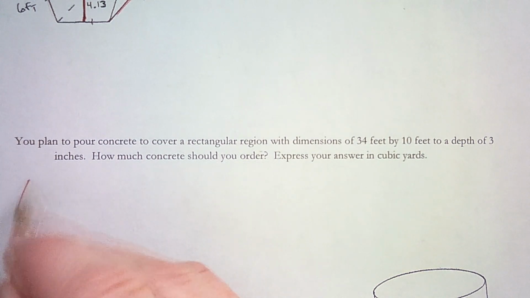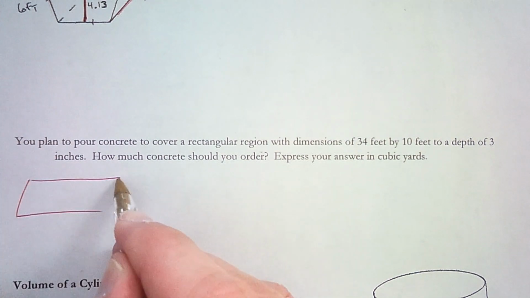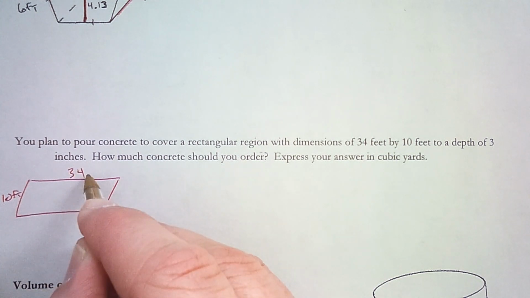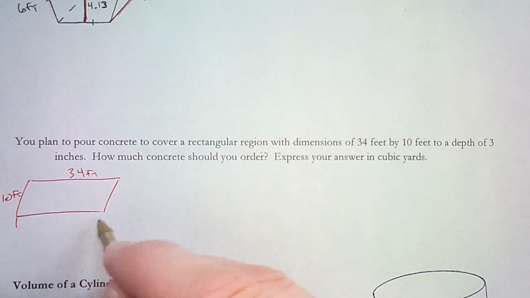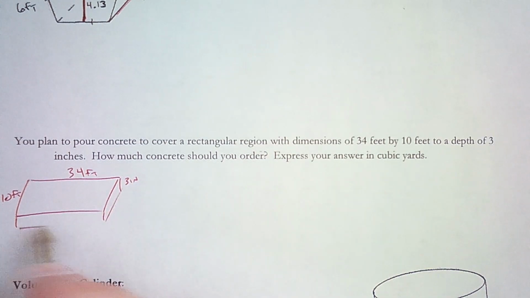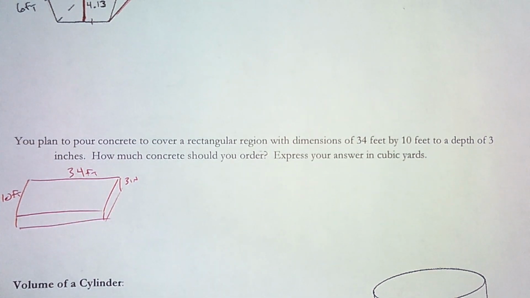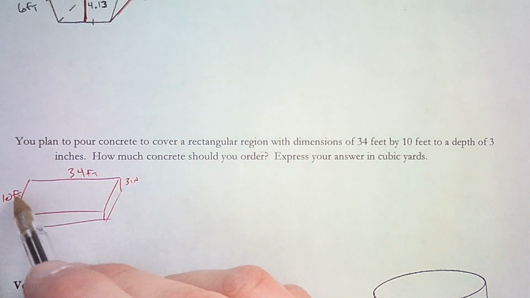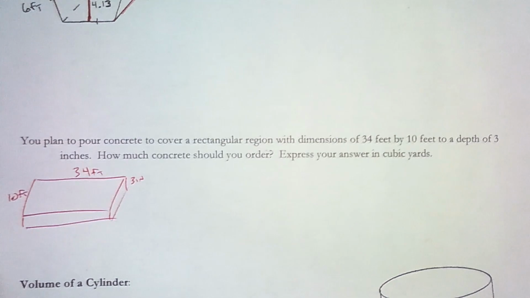So what that looks like, here is the 10-foot by 34-foot floor, and we wanted concrete 3 inches deep. So it would look about like that. So it's a rectangular prism. Now, everything should be in the same units when we find the volume.